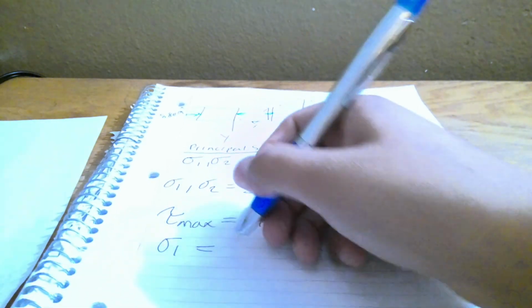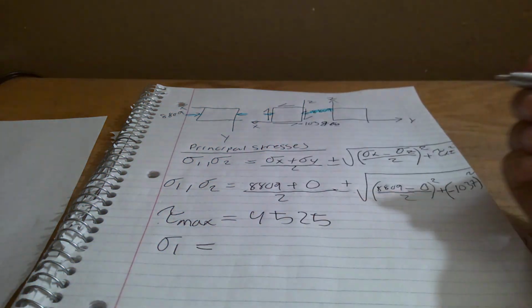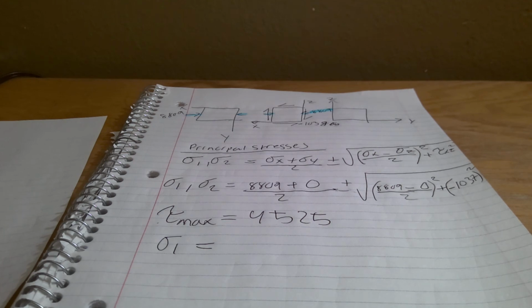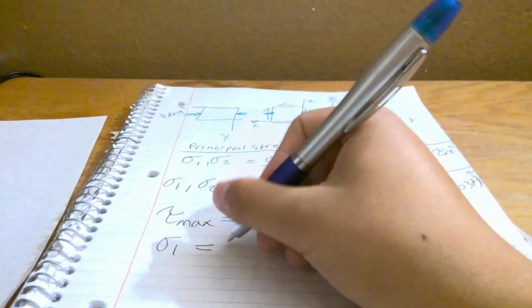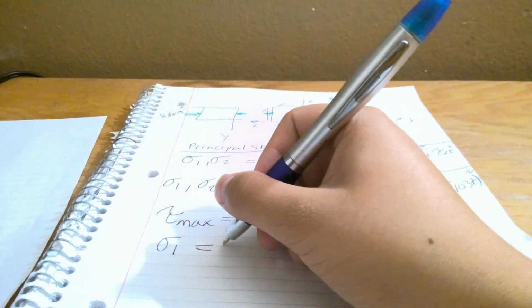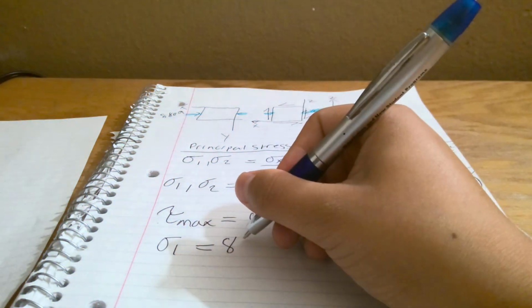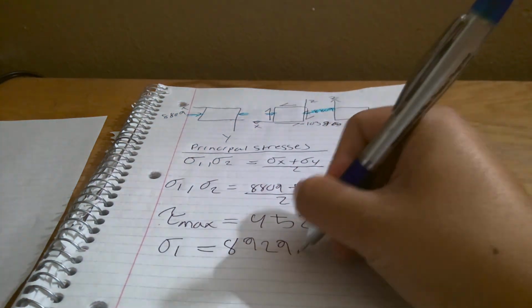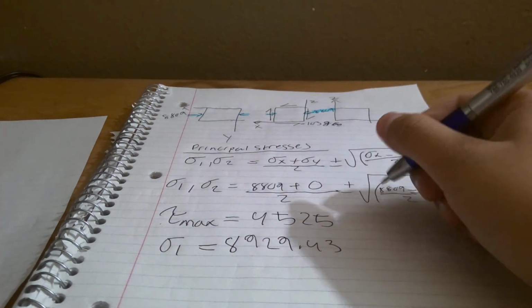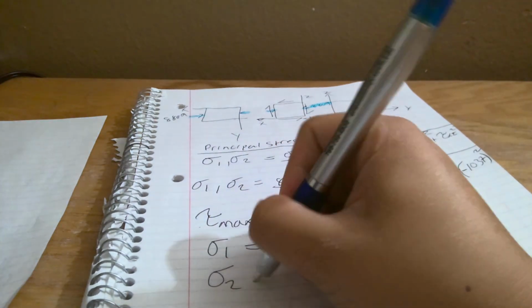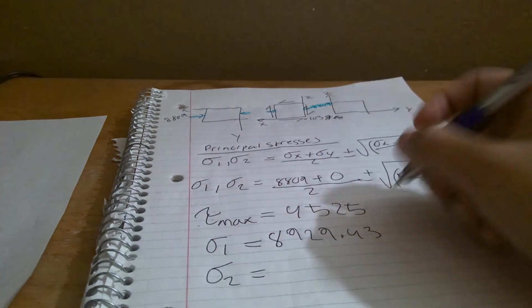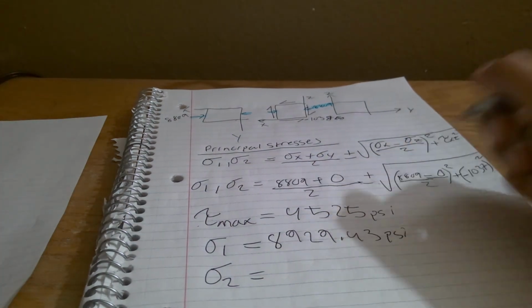So for sigma 1, we plug it into a calculator, and that is equal to 8,129.43 psi.